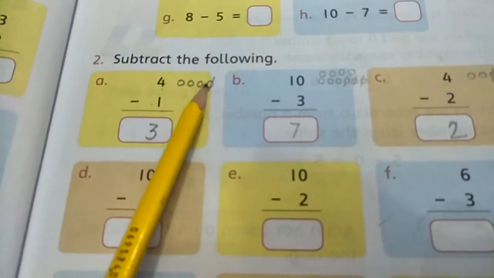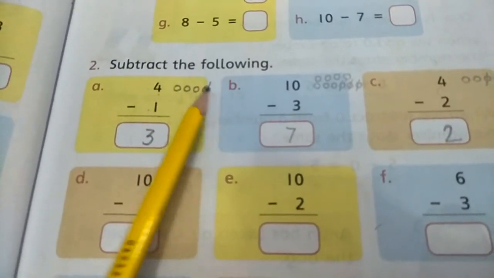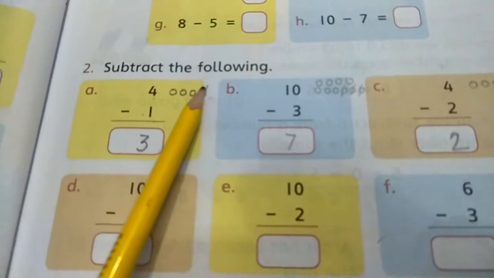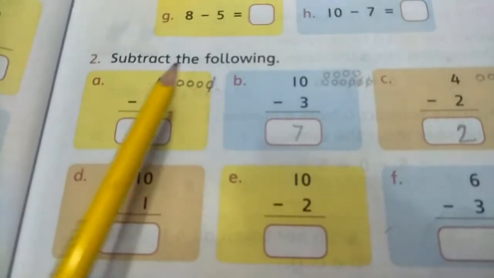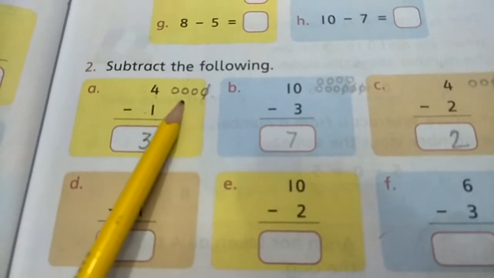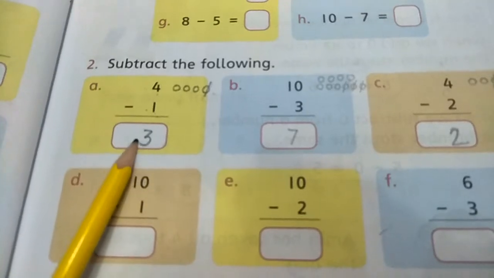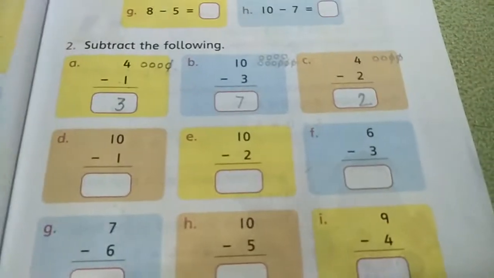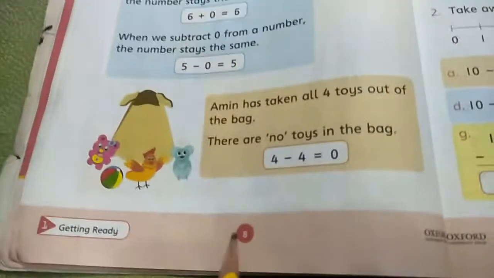1, 2, 3, 4. कितने सर्कल्स हैं? 4. और हमने कितने माइनस करने हैं? 1. Very good. 4 में से हमने 1 माइनस कर दिया. बाकी हमारे पास कितने सर्कल्स रह गए? Let's count together. 1, 2, 3. How many circles are there? 3. Very good. इसी तरह से हमने बाकी एक्सरसाइज को भी करना है. This is very interesting exercise. Very good.